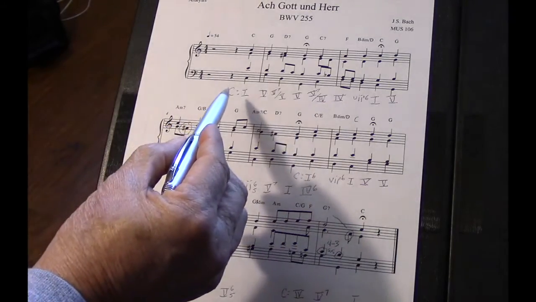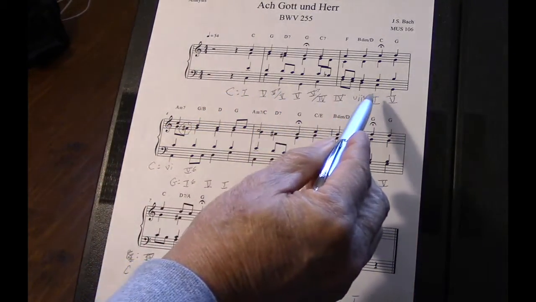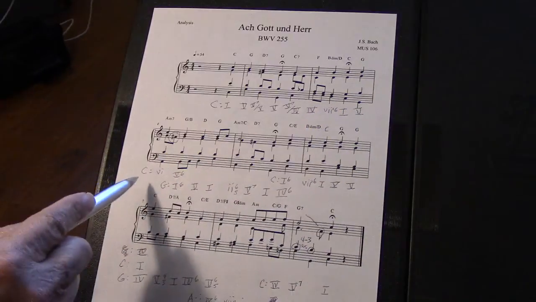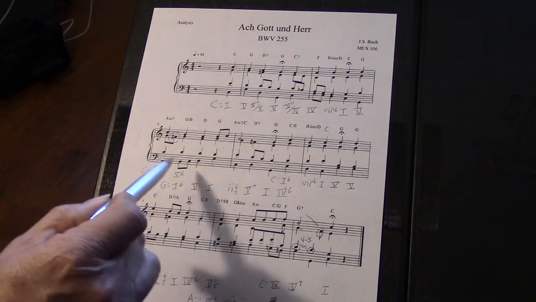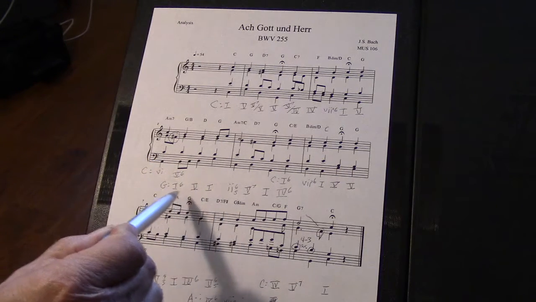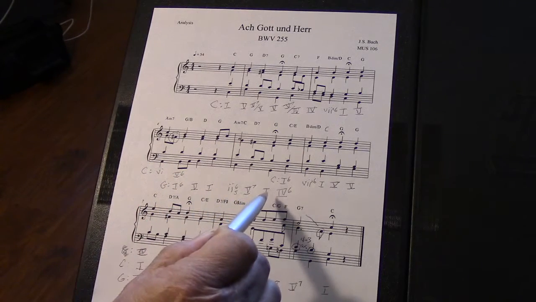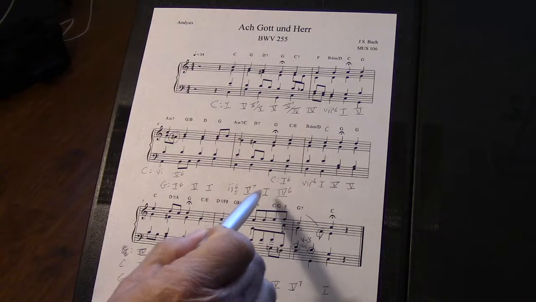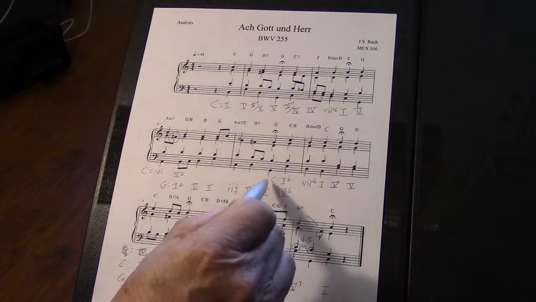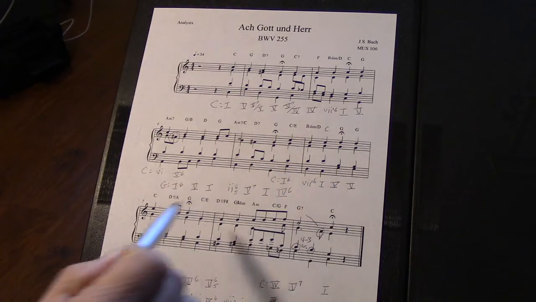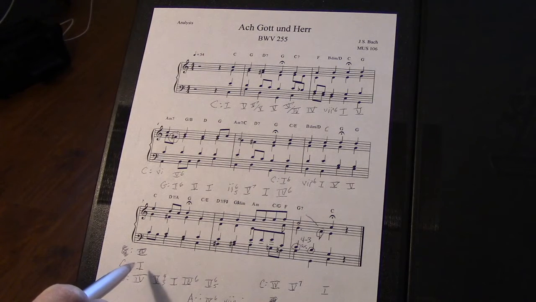So I'm saying C major all the way across, modulating to G major. Common chord is the G chord in first inversion. Modulating back to C major briefly, common chord C major. Going then to the key of G major again, common chord C major.